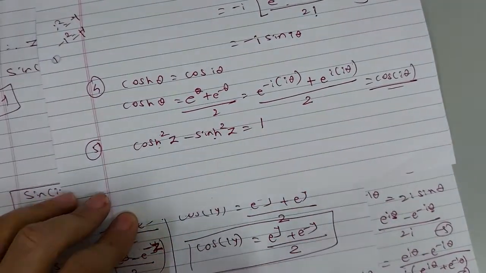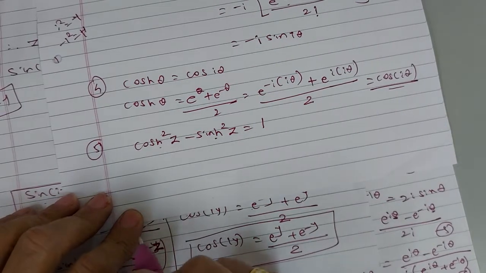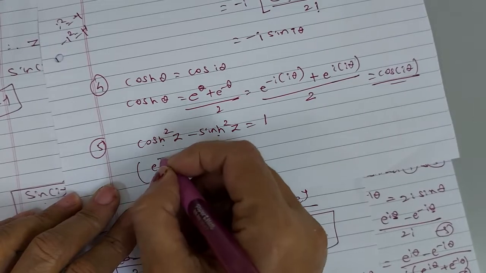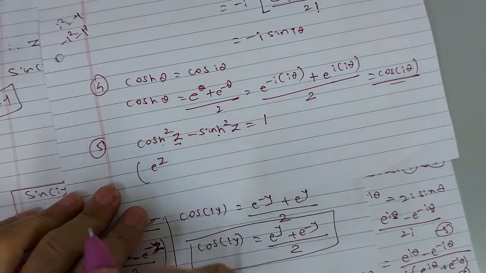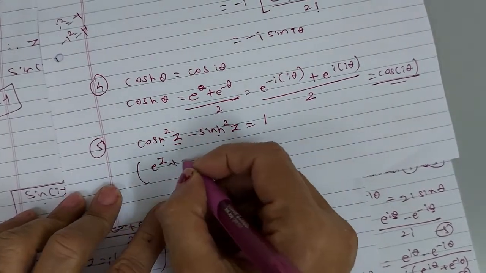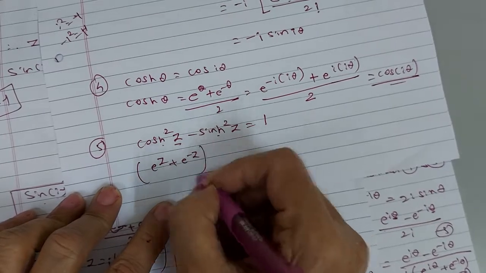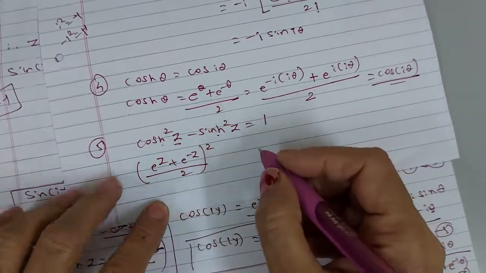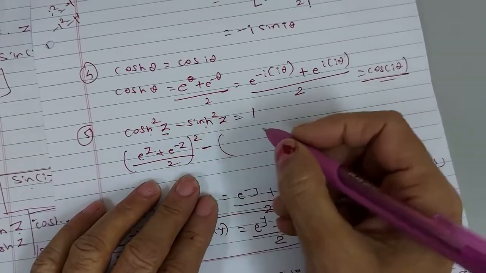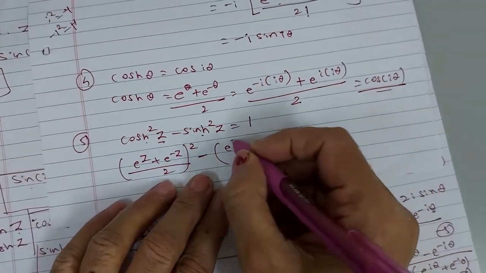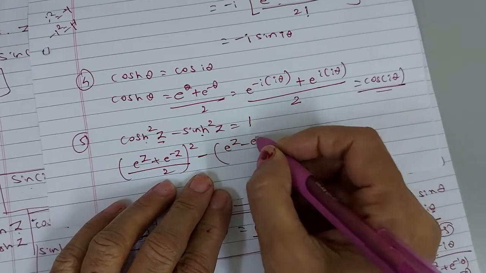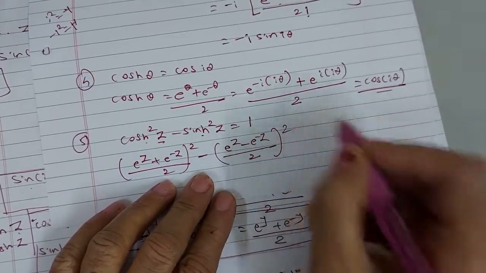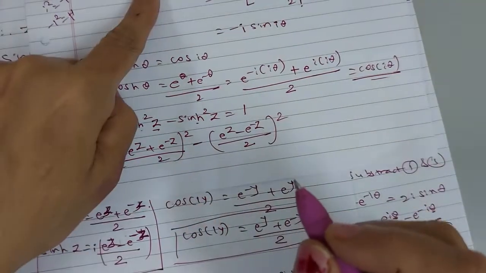So we'll go over here. First, the cosh value. What is the cosh formula? e to the power, this is z, so write z. So e to the power z plus e to the power minus z divided by 2, bracket square. Minus. Now what about sinh? e to the power z minus e to the power minus z divided by 2, bracket square.